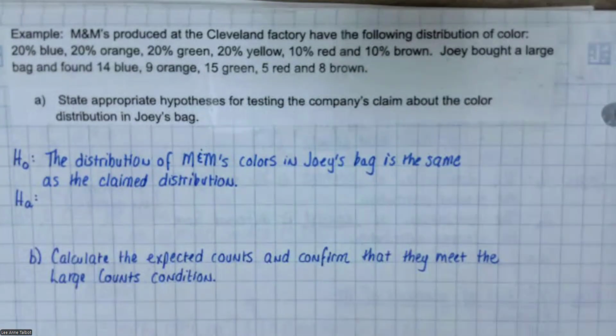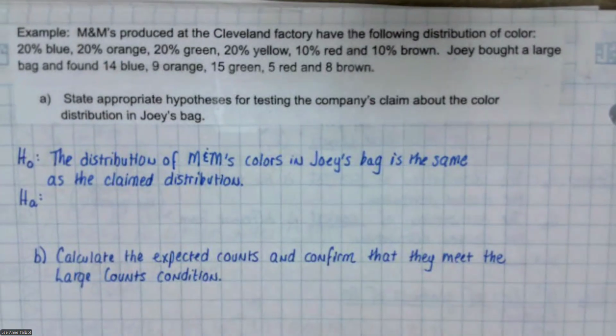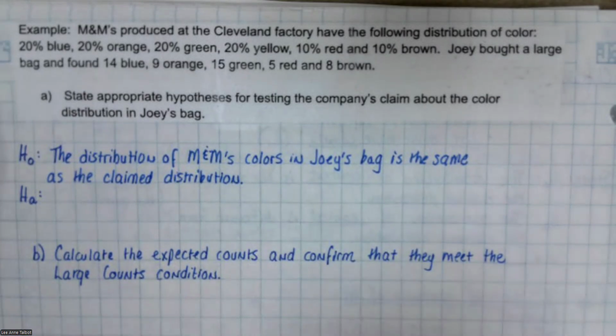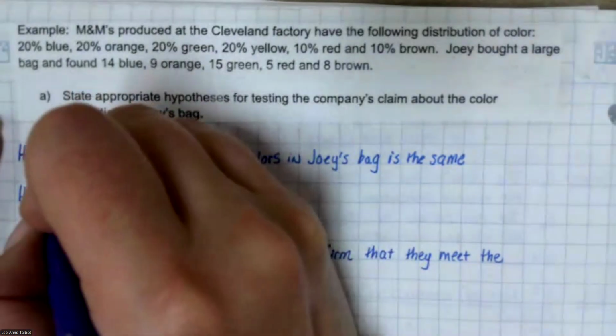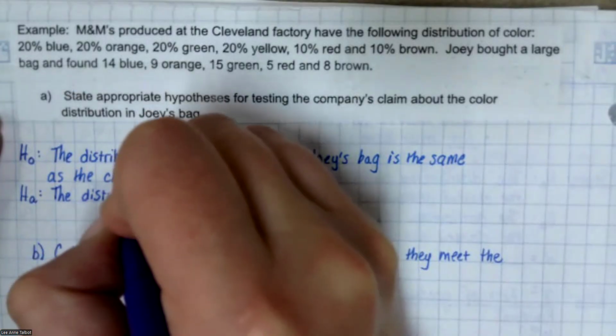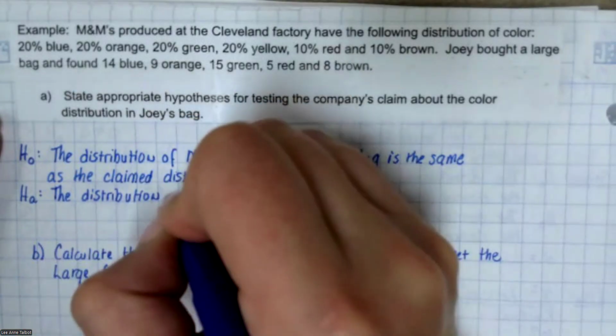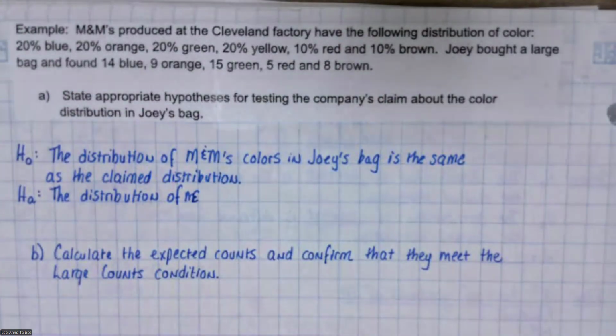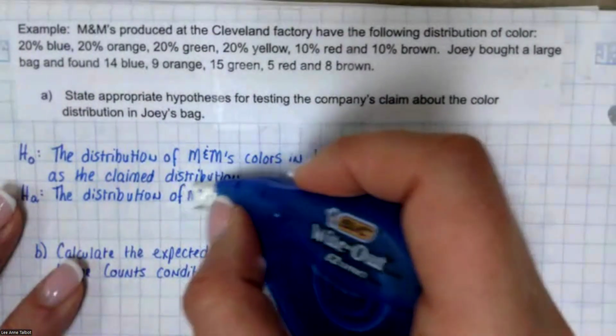I don't know, it might be less writing to list them. I'm not sure. Either way. Okay, what's the Ha going to be? It was different from, yeah. No, I can't write M&Ms apparently. It's just too hard for me this morning.